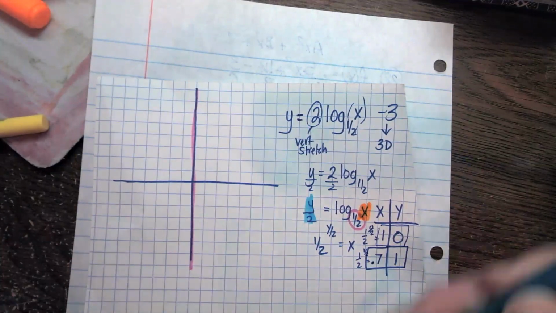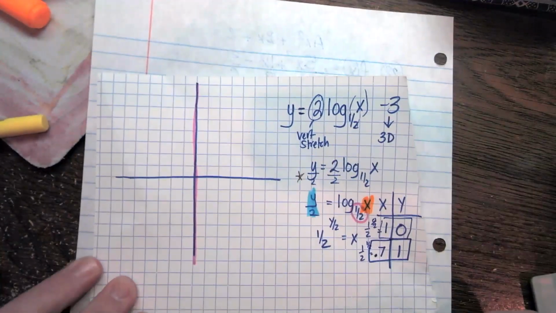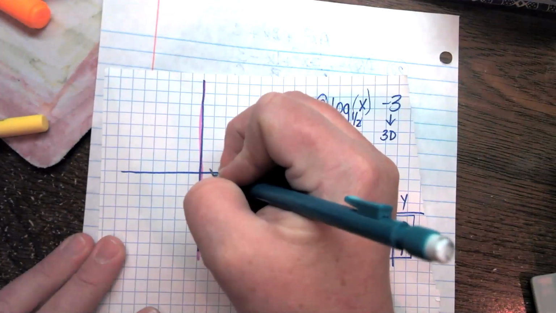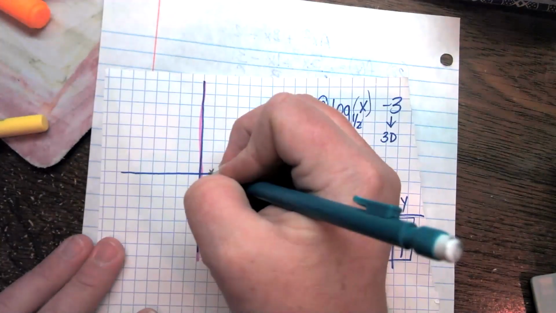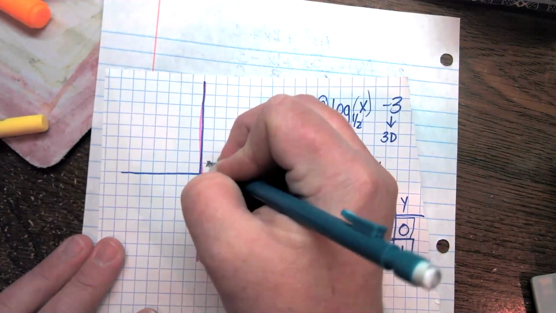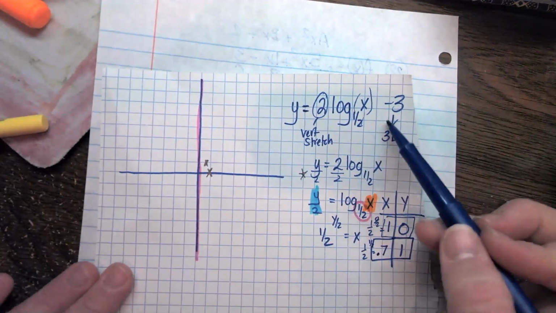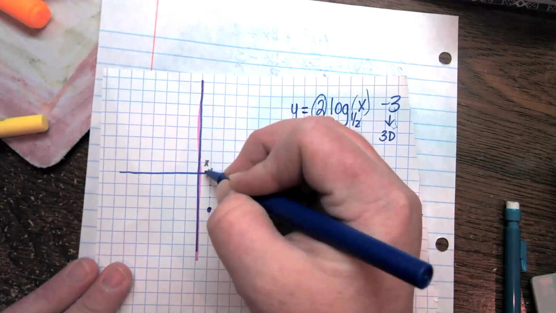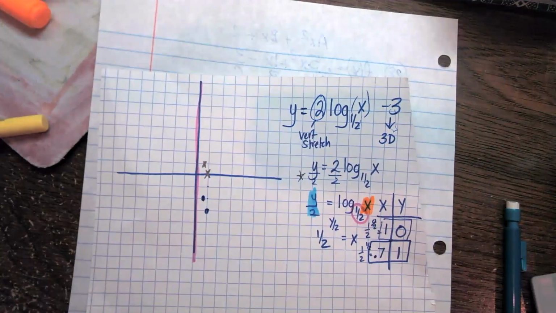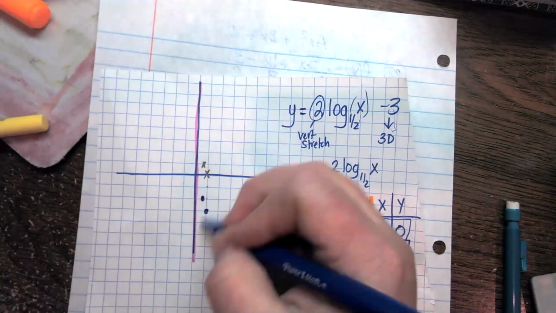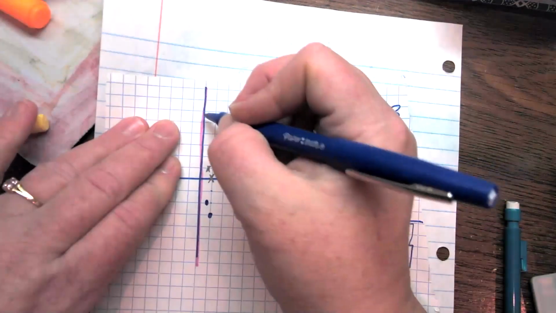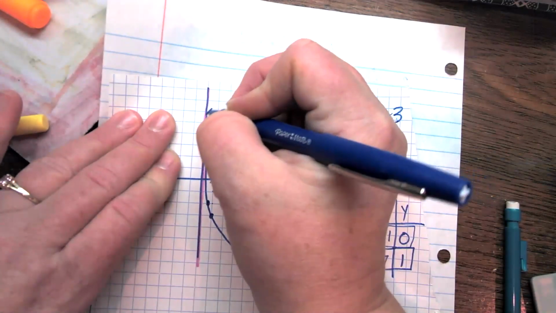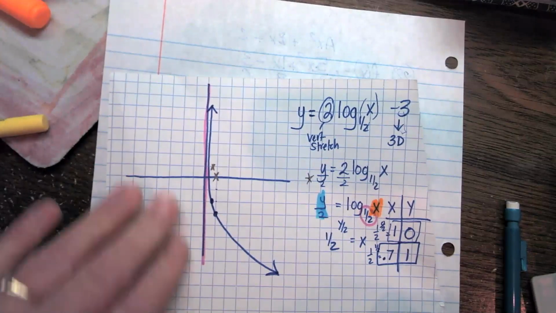That was weird, wasn't it? So we had to take care of this multiplier here. All right, 1, 0, and 0.7 and 1. So like right here. Then I'm going to move everybody 3 down. 1, 2, 3. 1, 2, 3. Now, you might be like, what the heck? How am I going to draw this? But you can't come like this. You've got to go, remember, it's a decay. So it actually goes the opposite when you think about it.